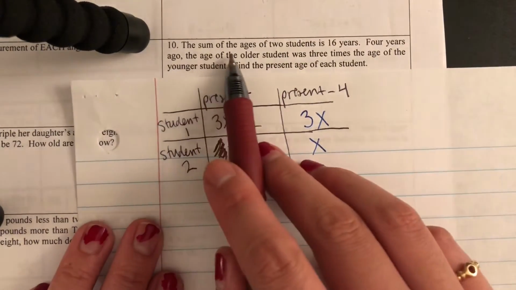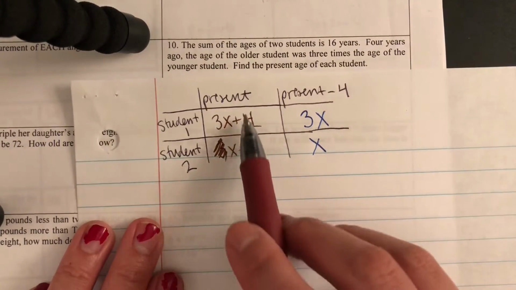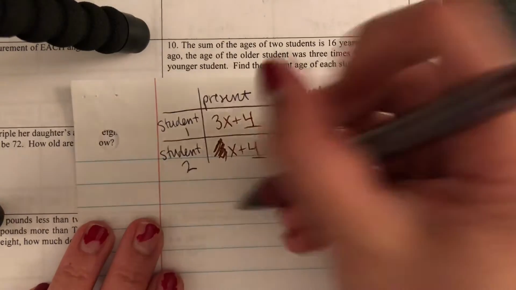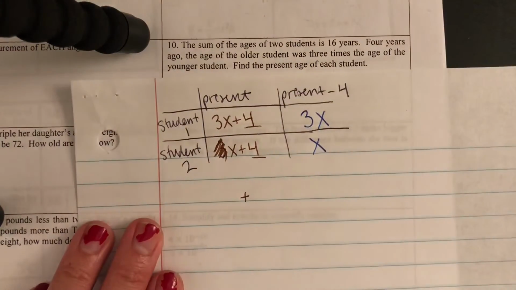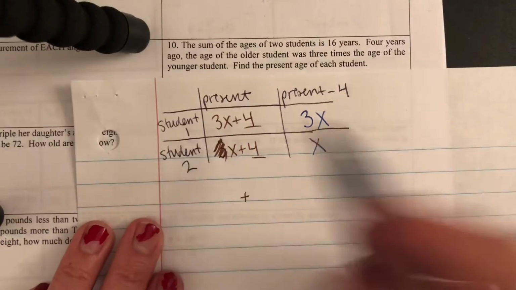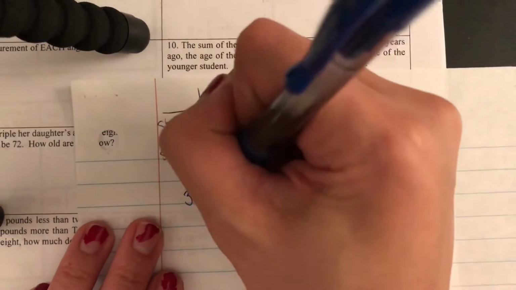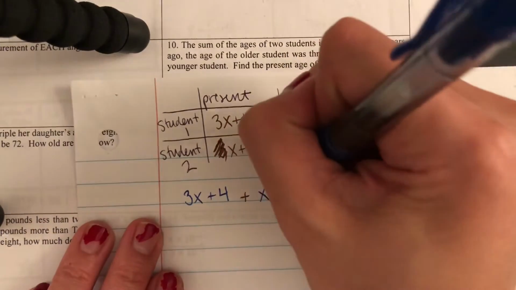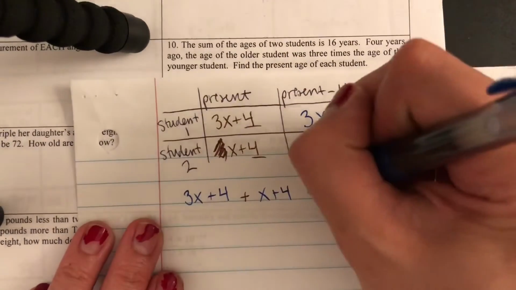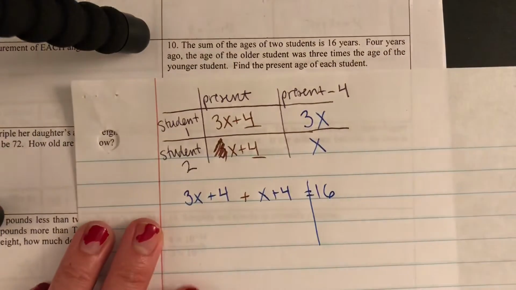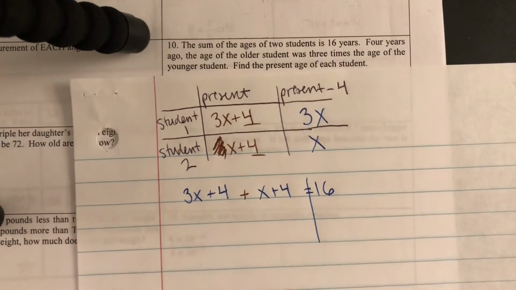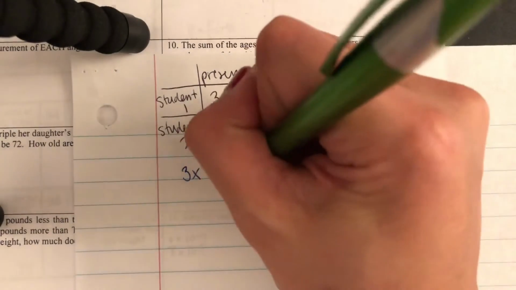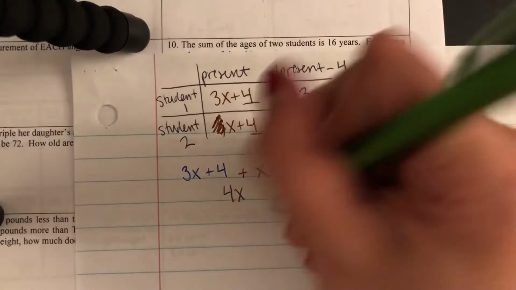It says the sum of the ages of the two students right here in the present is 16 years old. Sum means addition. So I'm going to add student 1 in the present, 3x plus 4, and then student 2 in the present, because the sum of their ages is 16. Now I'm going to solve. When I combine like terms on the left side, I have 3x plus x, which is 4x, and then 4 plus 4 is 8.